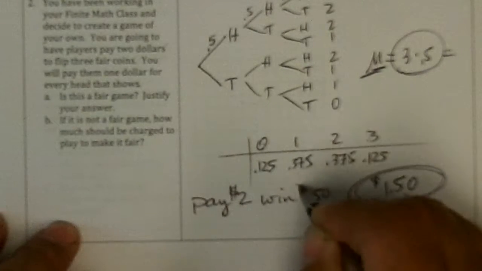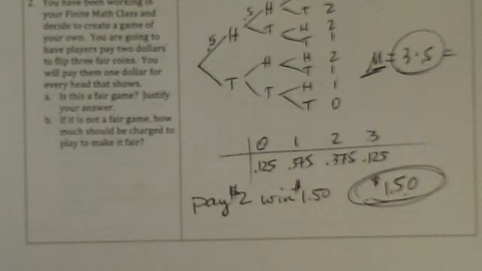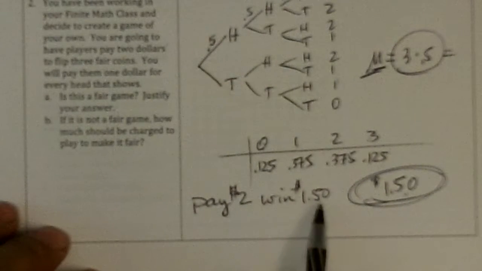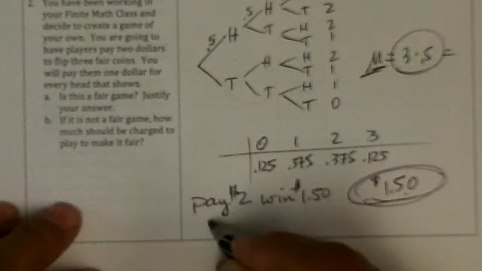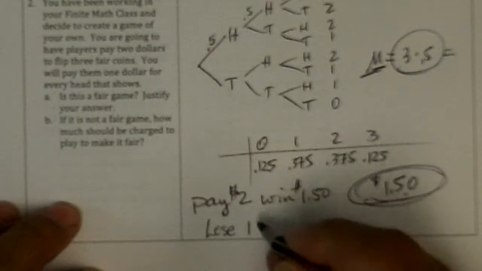On average, so this turns out to be not fair. Fair means that the amount they pay and the amount they win should be the same. They don't expect to win any money or lose any money. They're expecting to lose 50 cents per play.